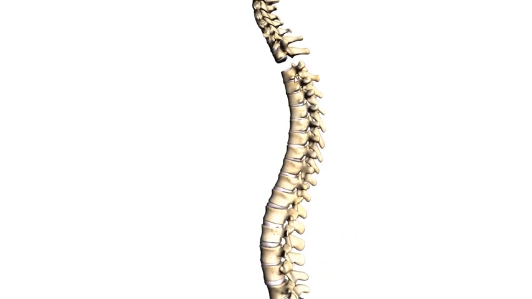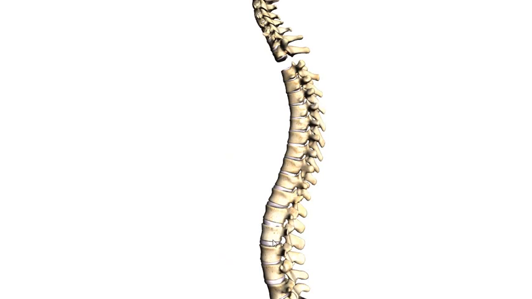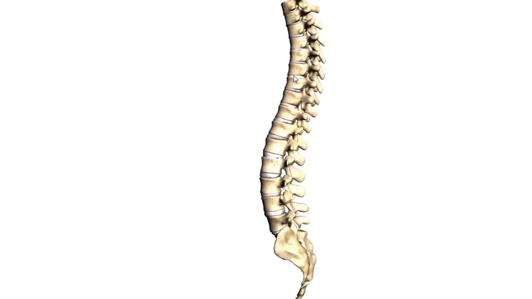In the thoracic vertebra, you get rotation, and you don't really get flexion or extension here because it's limited a lot by the rib cage. So you just get rotation. In the lumbar vertebra, you get significant flexion and extension. You also get lateral flexion, and you can get a tiny amount of rotation. So that's the spinal column.